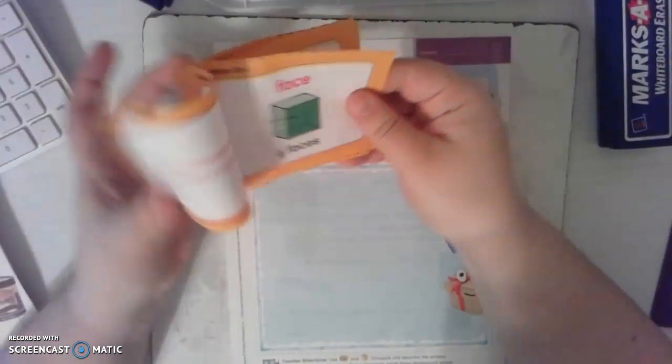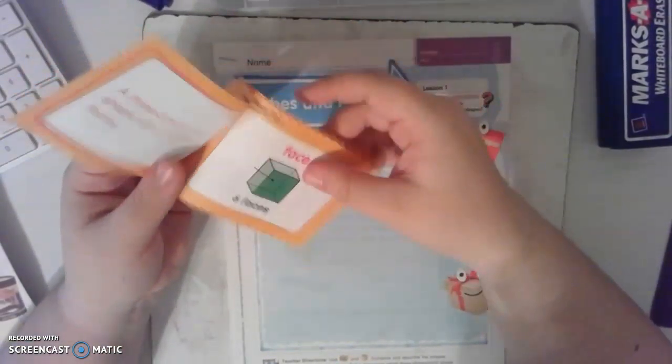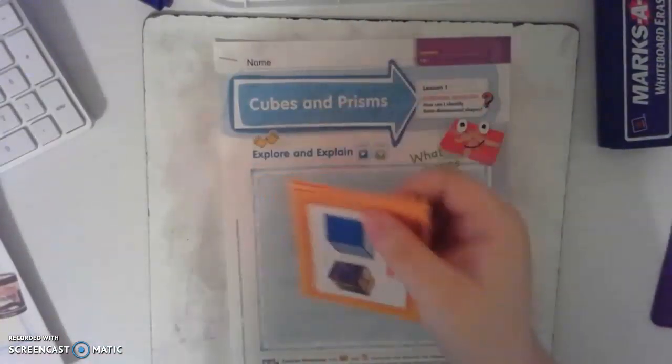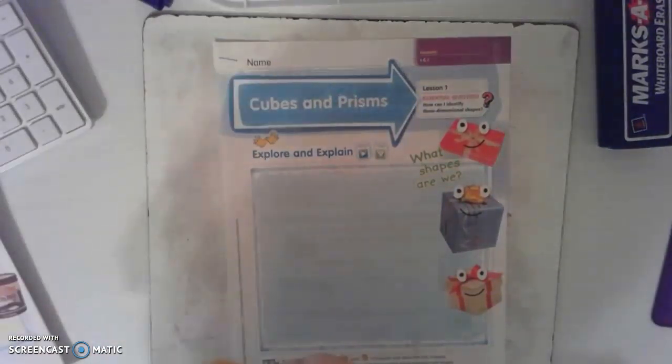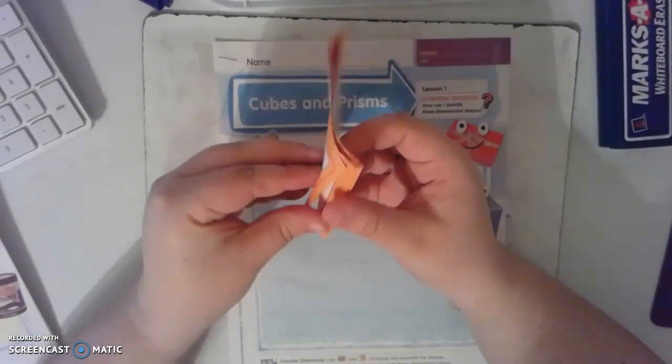Now we also need to learn about what faces mean. So a face, oh my goodness, hold on. Miss Martin needs to staple this again because this is just being too crazy for me. There we go. Okay, back to it.